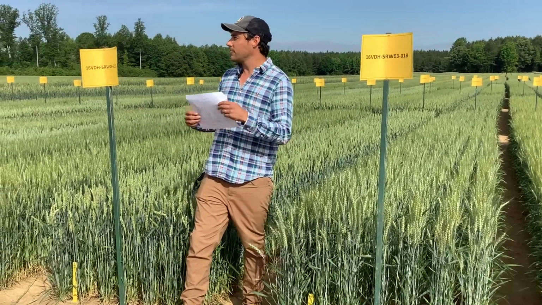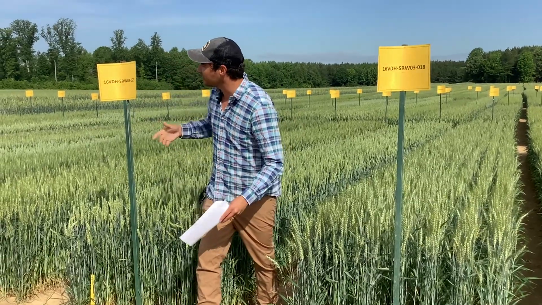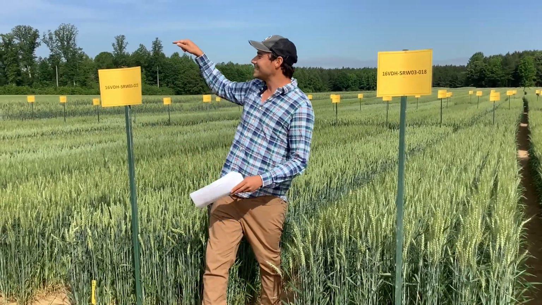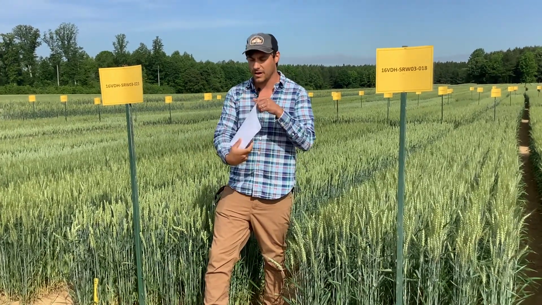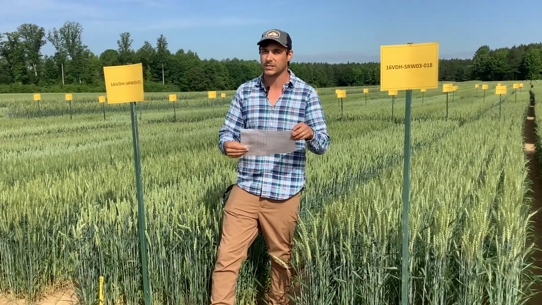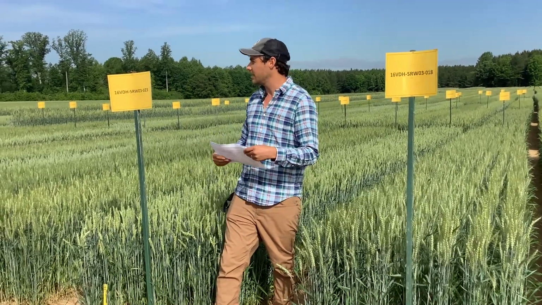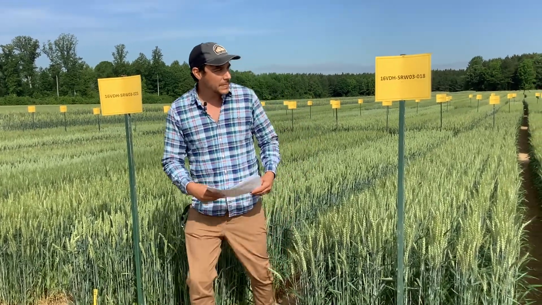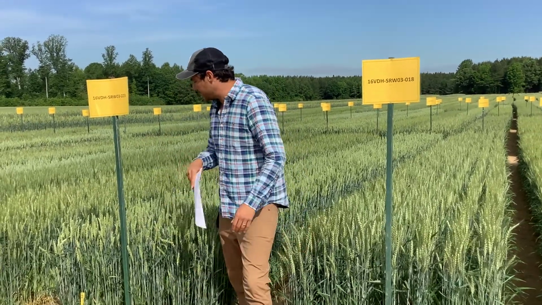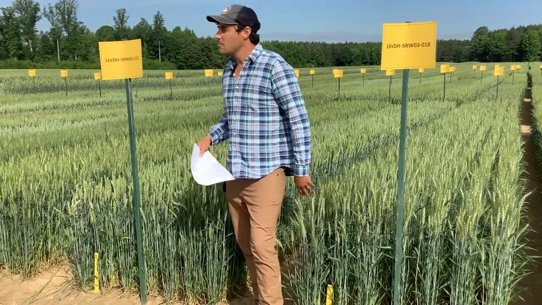For a little bit more information, we have a set of just some simple tables, the top lines in the OVT as well as in the Uniform Southern. If you're curious about how they perform, I encourage you to pick one of those up. So yeah, we're hoping that one of these ends up being released as a public next year.